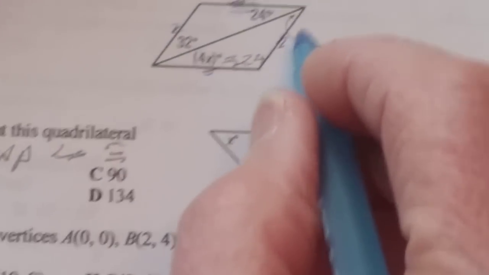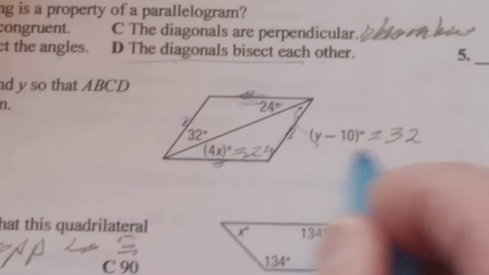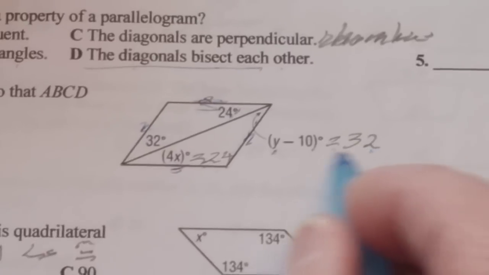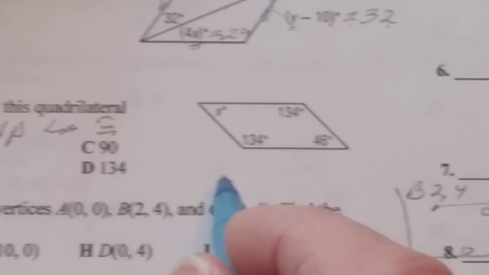Next, over here, you know that this angle is going to be congruent to this angle, which means that y minus 10 is going to equal 32, and you just solve that, and you'll be able to find your answer that way.